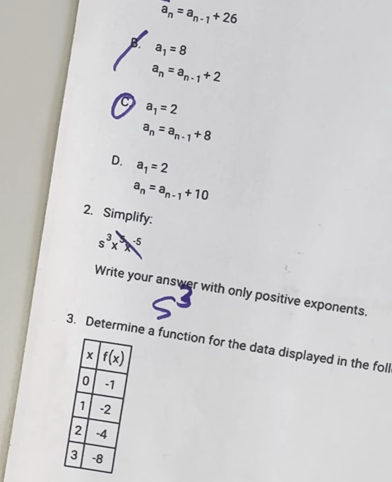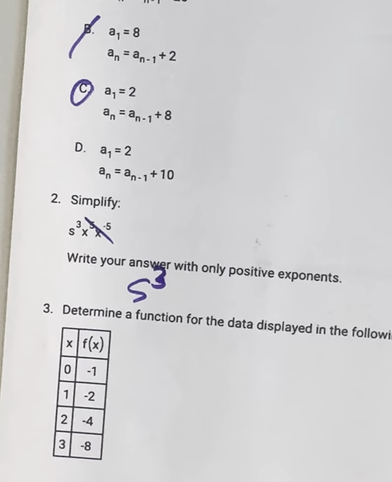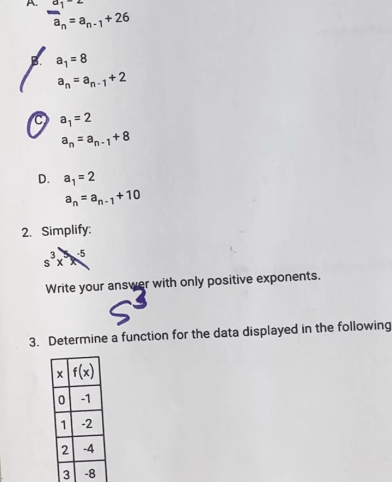Again, you're looking to see if it's linear or exponential. So in this case, 1, 2, 4, and 8. So 1 minus 1 would give you -2, but -2 minus 1 does not give you -4. So we're not adding, so it's not linear.